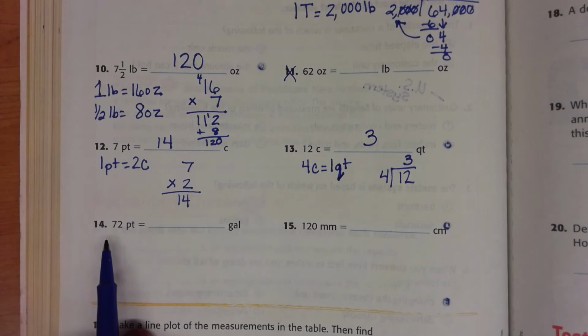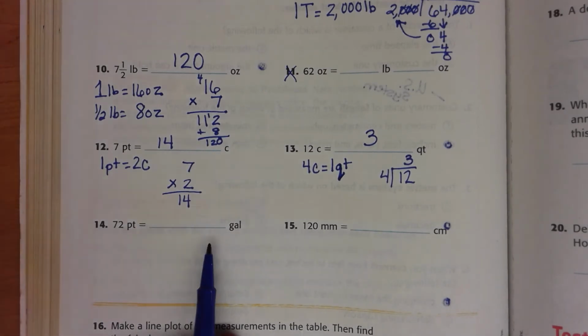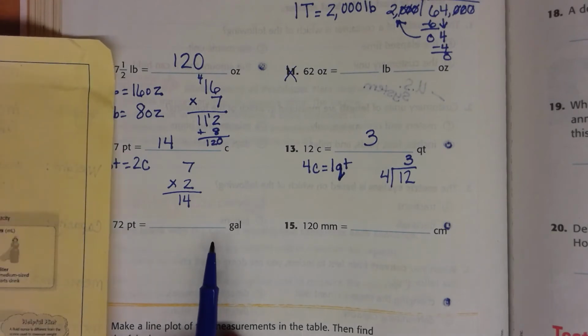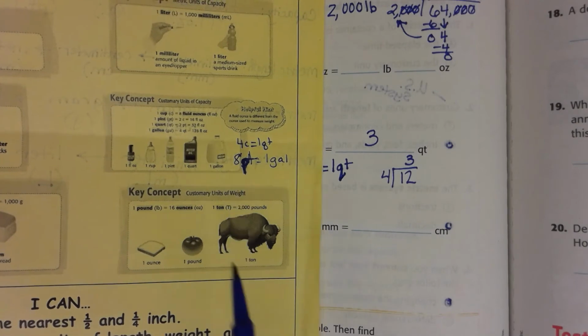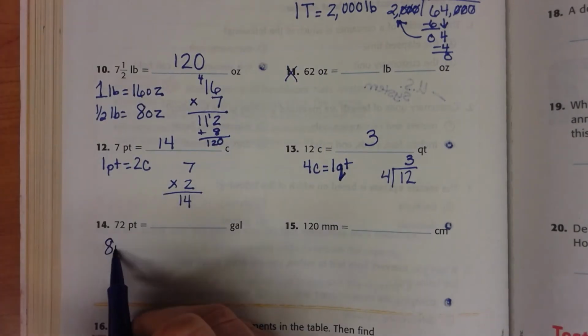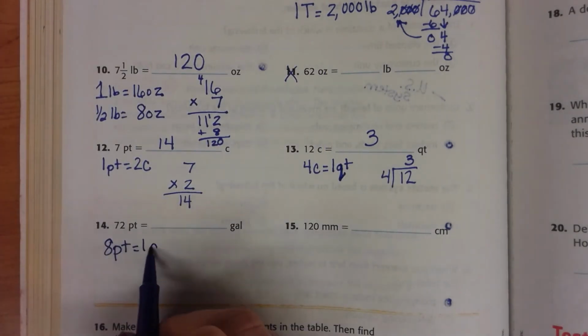Then let's take a look here. 72 pints equals how many gallons? Again, we need that conversion. So pints to gallons. We had written that on the paper as well. 8 pints is 1 gallon. So let's write 8 pints equals 1 gallon.